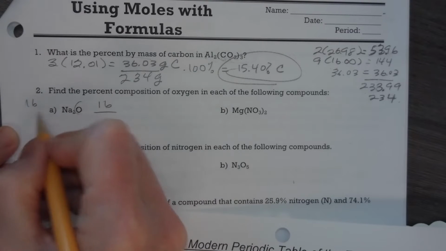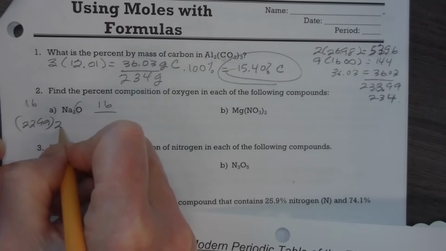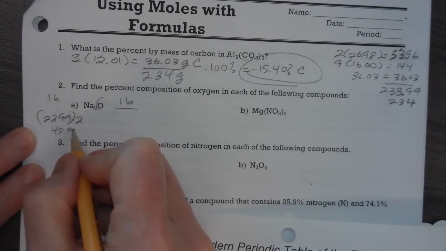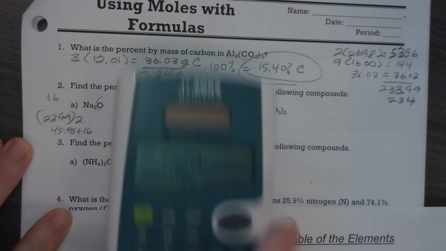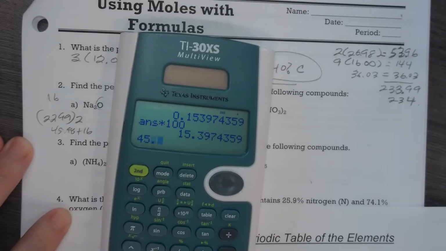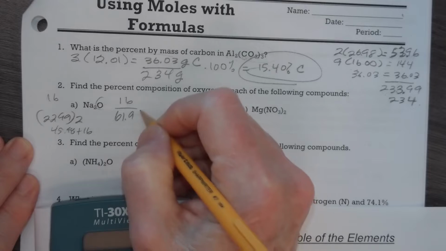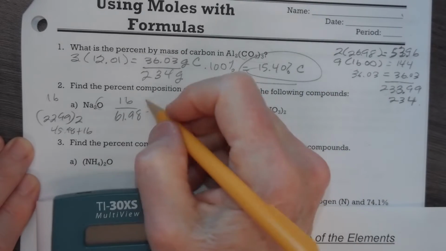So we have 22.99 times 2, which is 45.98, plus 16. 45.98 plus 16 is 61.98. But again, we have to times this by 100%.